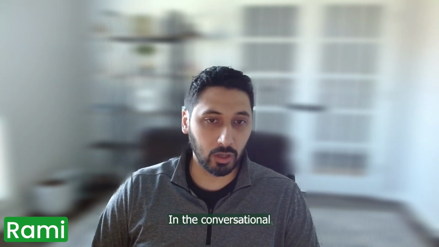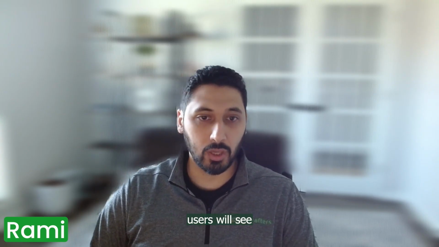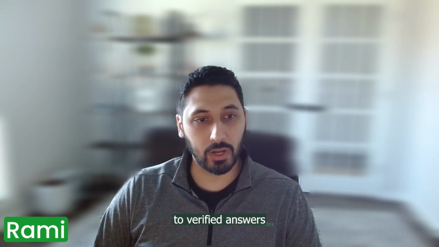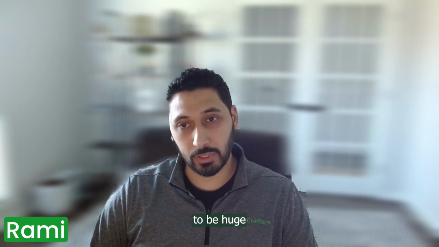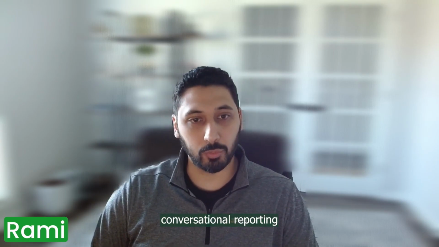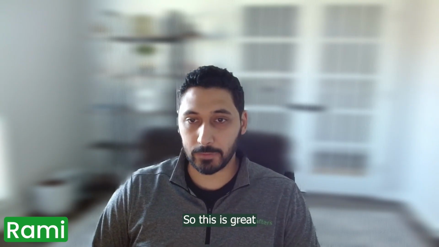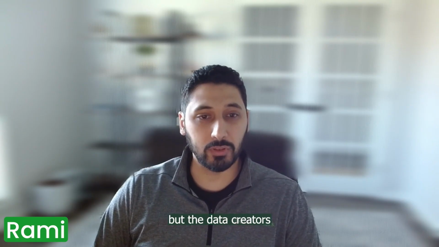And in the conversational reporting interface, users will see a green check mark next to a verified answer, so they know it's an answer they can trust and that it's been pre-validated. So I think this is going to be huge as conversational reporting becomes more and more popular. This is great for, as we mentioned, both the data creators and the data users.